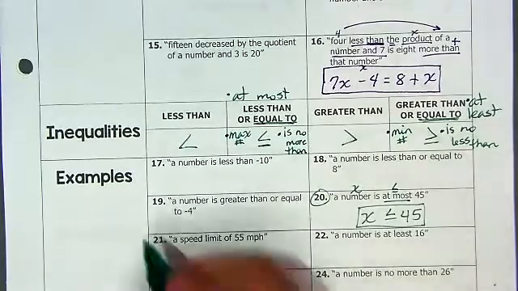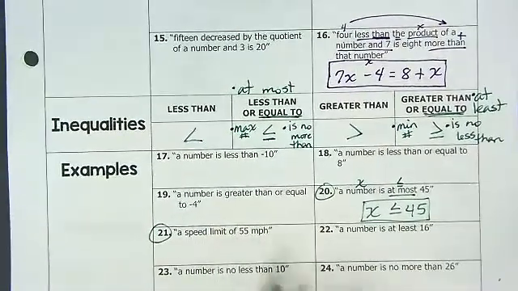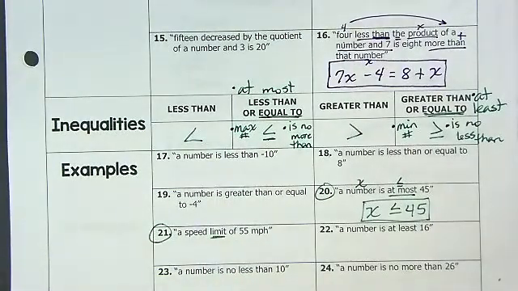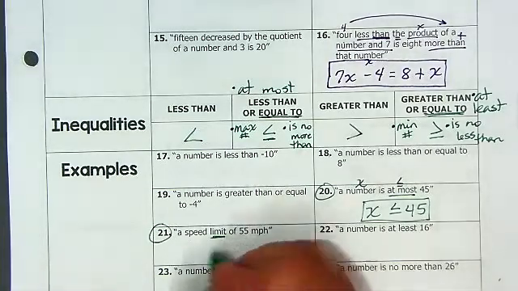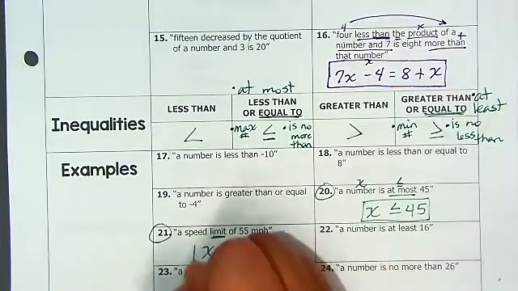And last example is 21. A speed limit of 55 miles per hour. Well, it just says a speed limit. I can't go higher than 55. I can go exactly 55. So I'm going to have x is less than or equal to 55.